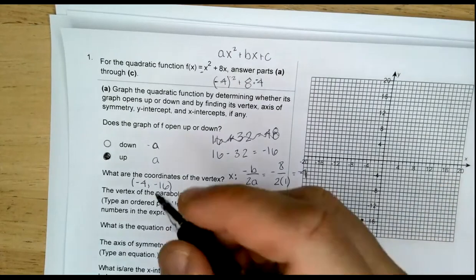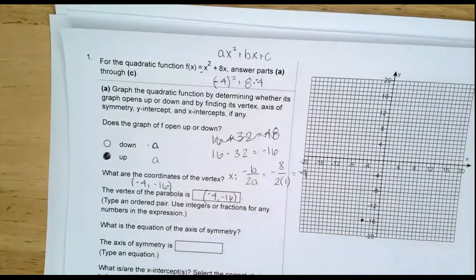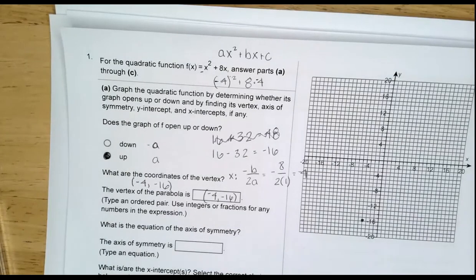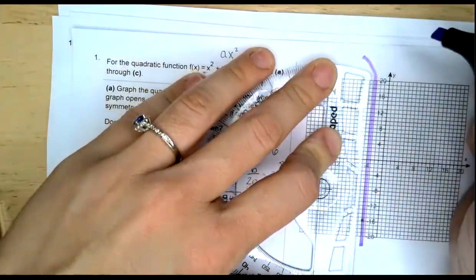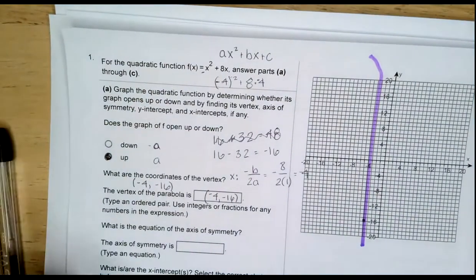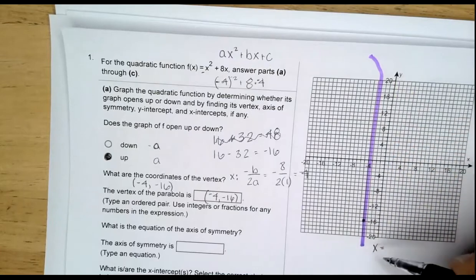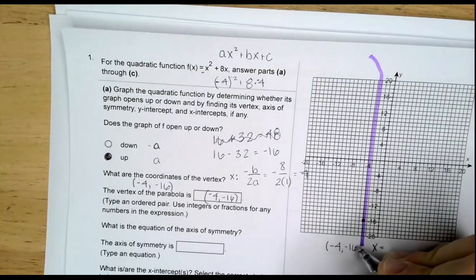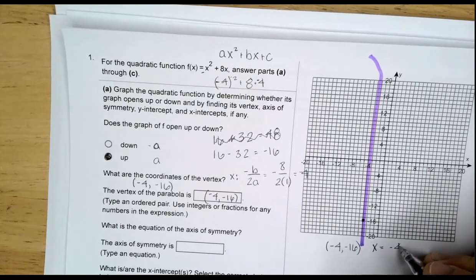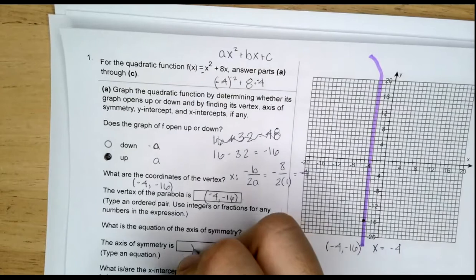There's my vertex. What is the equation of the axis of symmetry? The axis of symmetry is just drawing a line through that point, and it's always a vertical line, right? Because your parabola is always opening either up or down. So if it's a vertical line, it's always going to be x equals, and then the x value of this point, negative 4, negative 16, the x value is negative 4. So x equals negative 4 is my axis of symmetry.